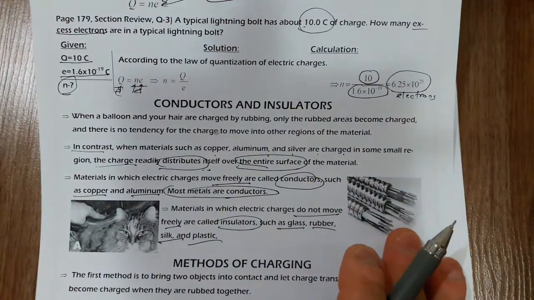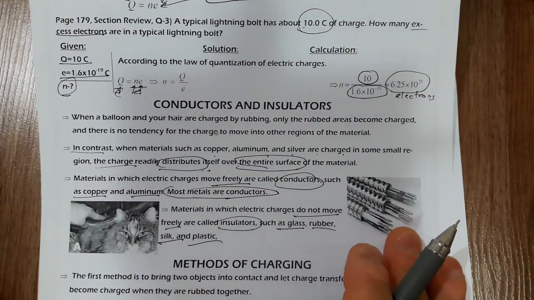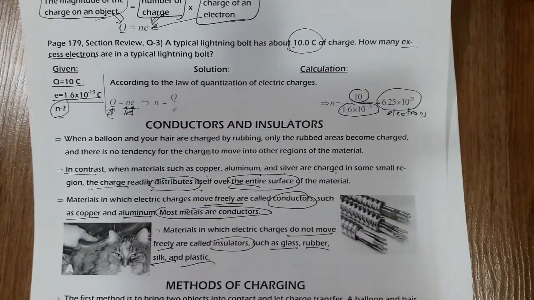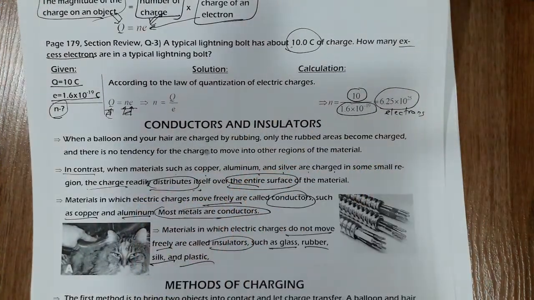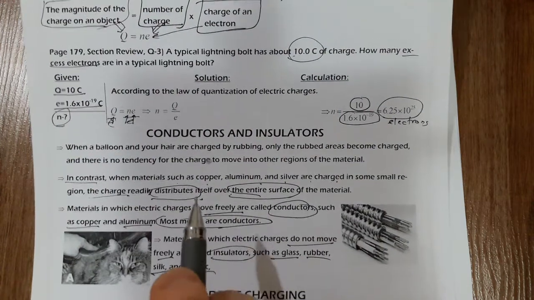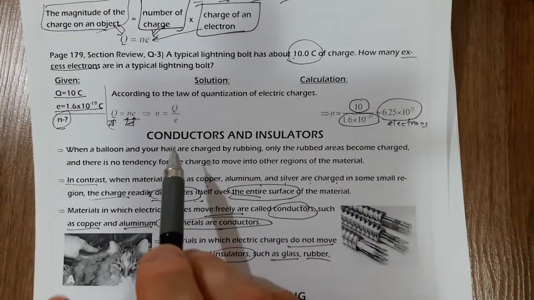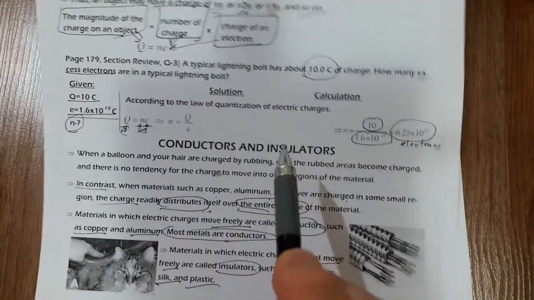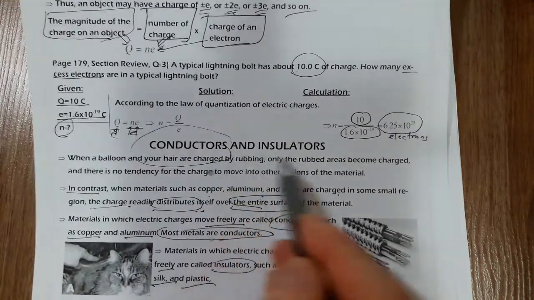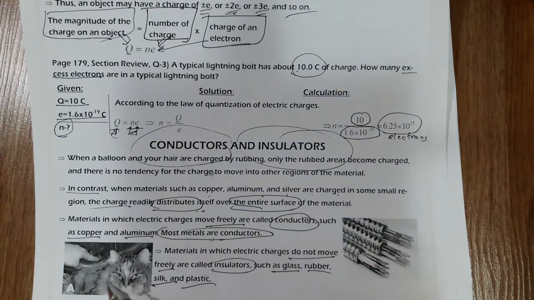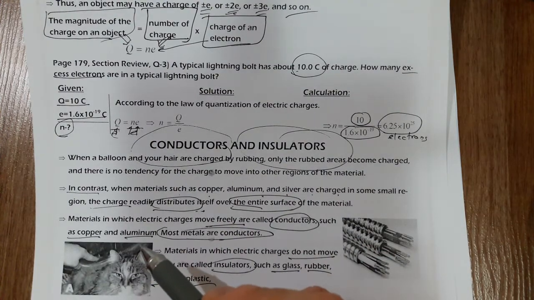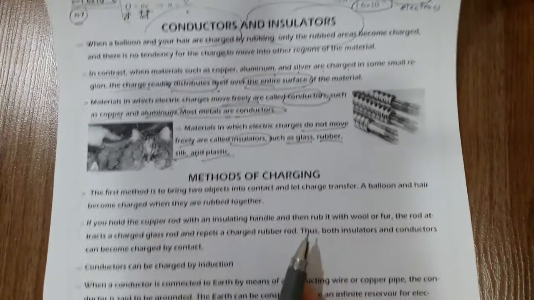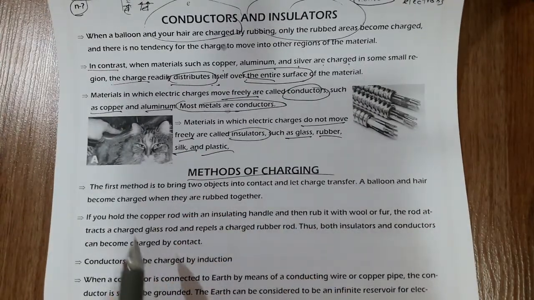These conductors and insulators are important not only for 11th grade but also for 12th, because we are going to study semiconductors in the 9th chapter of 12th grade. Semiconductors are substances whose electronic property lies between conductors and insulators. So if we know what a conductor is and what an insulator is, then we can very easily understand what a semiconductor is.